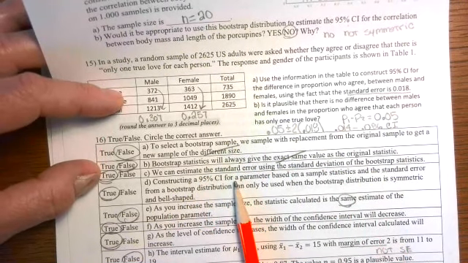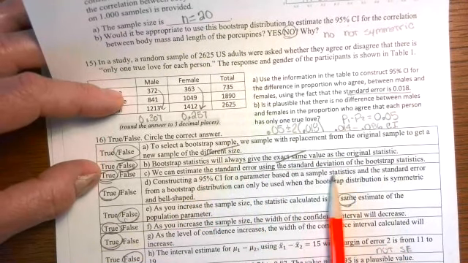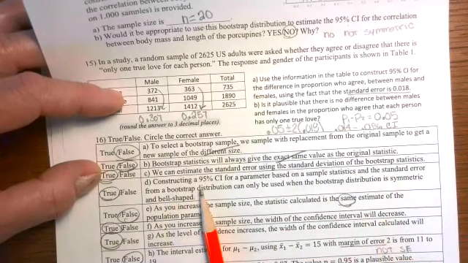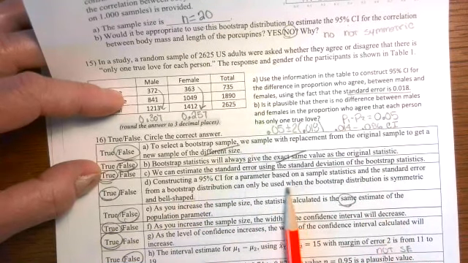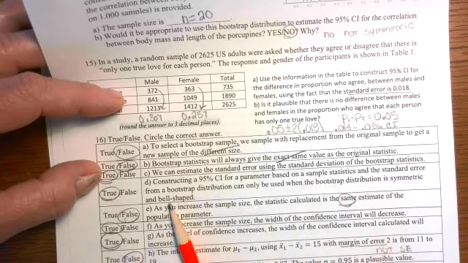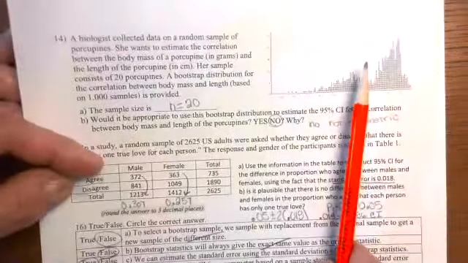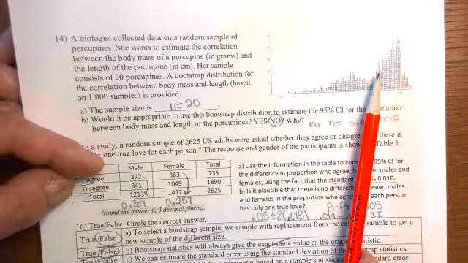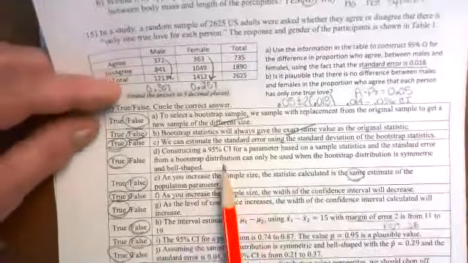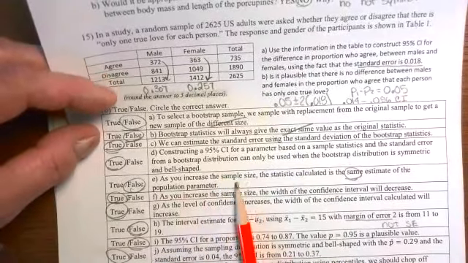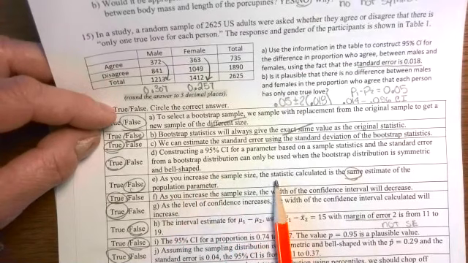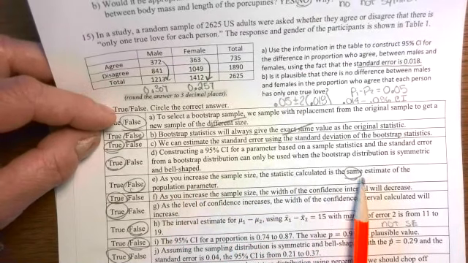Constructing a 95% CI for a parameter based on a sample statistic and a standard error from a bootstrap distribution can only be used when the bootstrap distribution is symmetrical and bell-shaped. We just talked about that right here. We didn't use it because it wasn't symmetrical and bell-shaped. So the answer is yes, true. As you increase the sample size, n, the statistic calculated is the same. No, it's not the same.